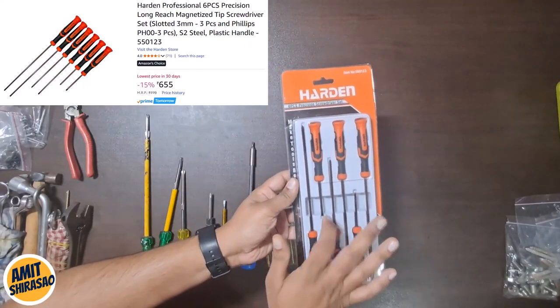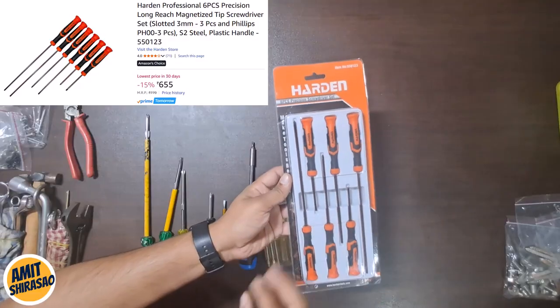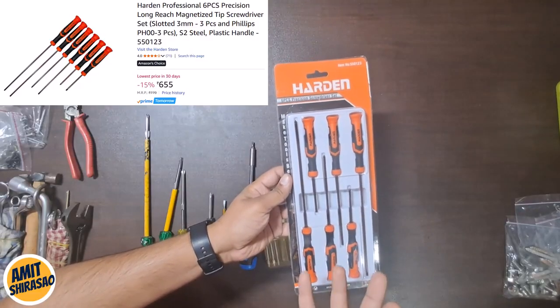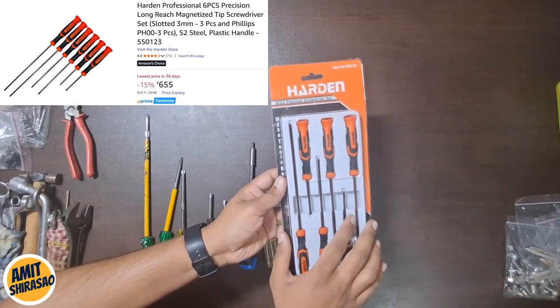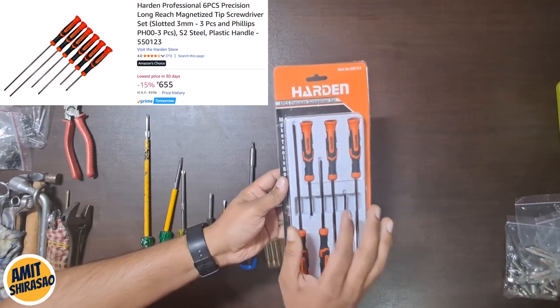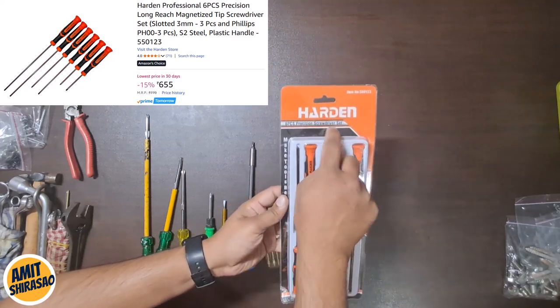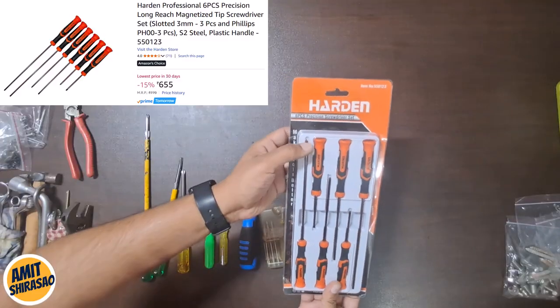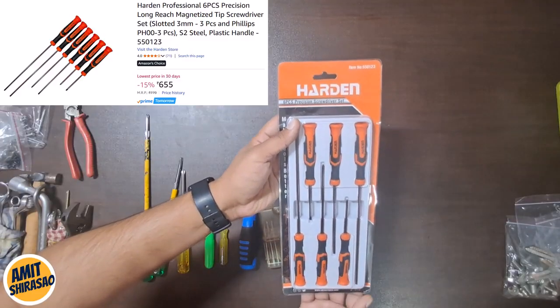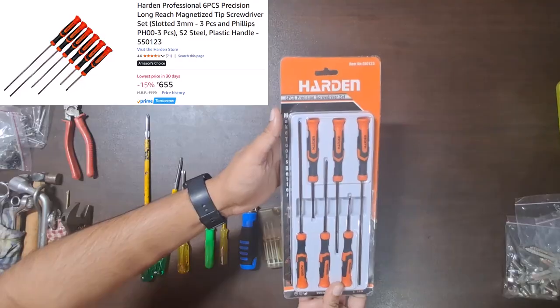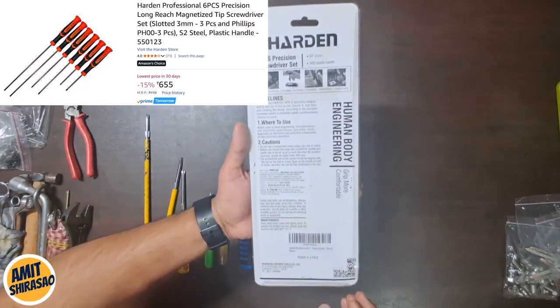So this is the best quality, the hardest to find, and a very, very costly screwdriver set. This set is called precision screwdrivers or micro screwdrivers. Let us look at the price.